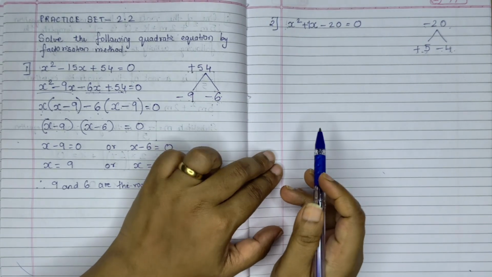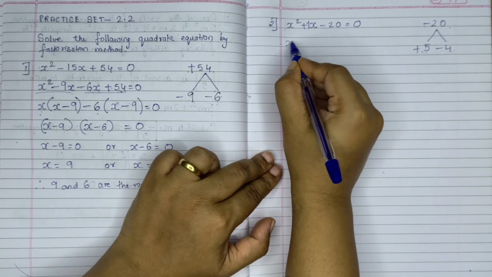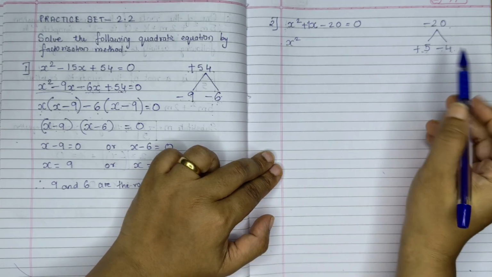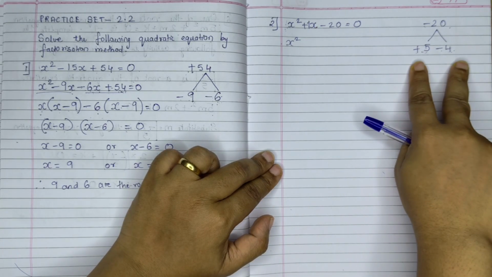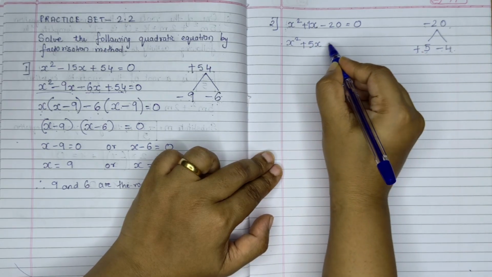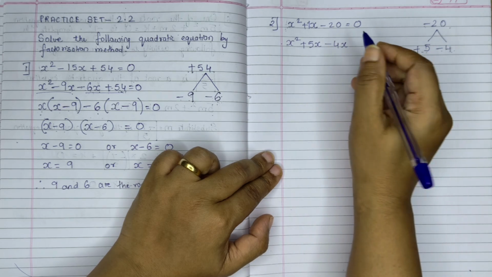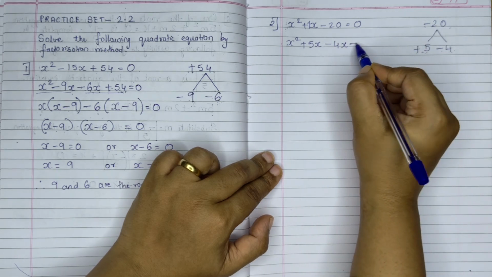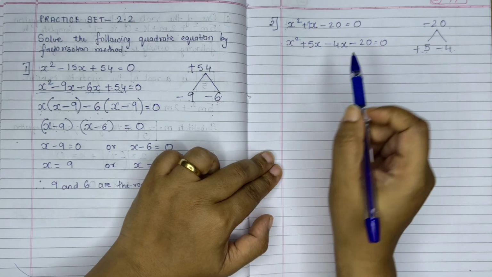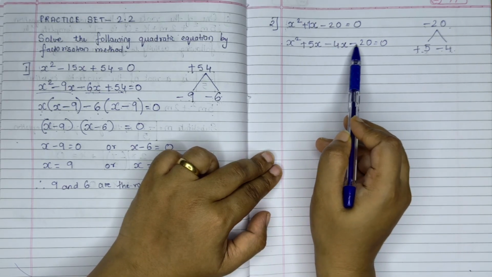So what we will do is, we will write these two terms as they are. x square we will write as it is. In between, instead of 1x we will take these two, plus 5x and minus 4x, plus 5x minus 4x and minus 20. So when there is plus and minus, plus minus minus, minus and minus will come together.